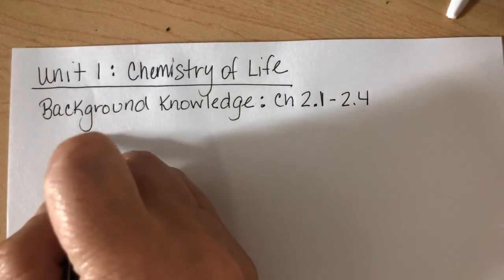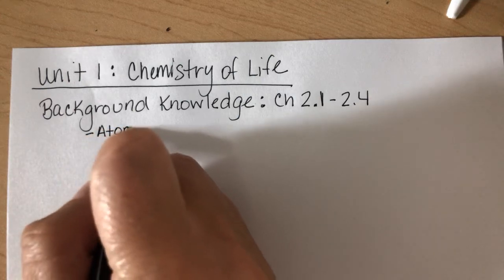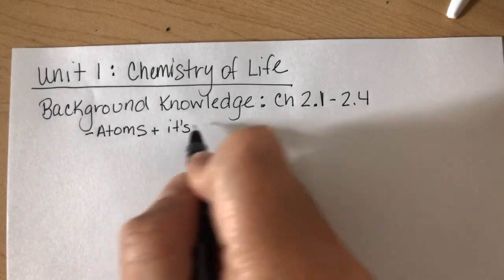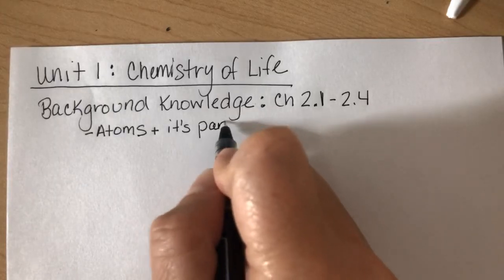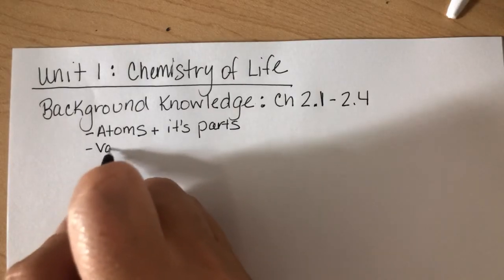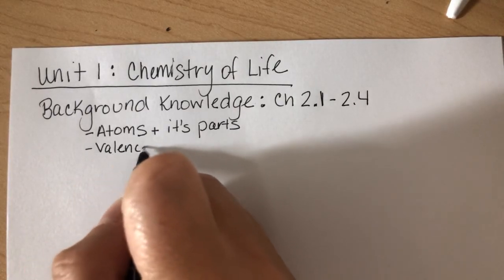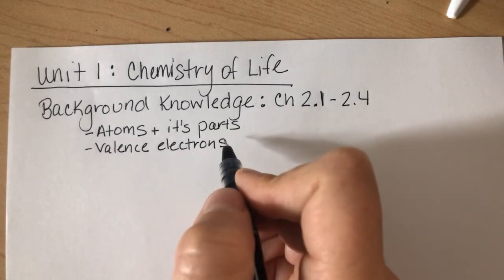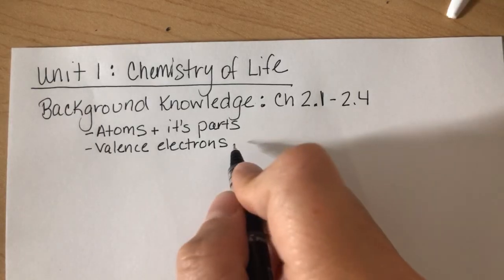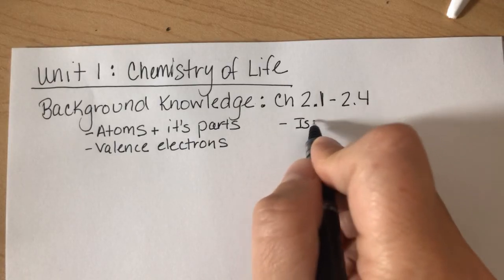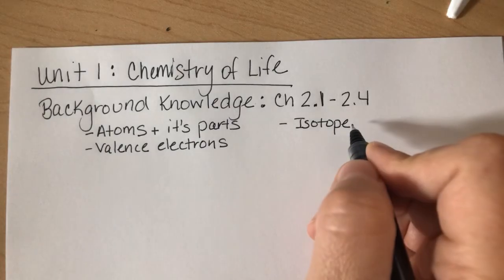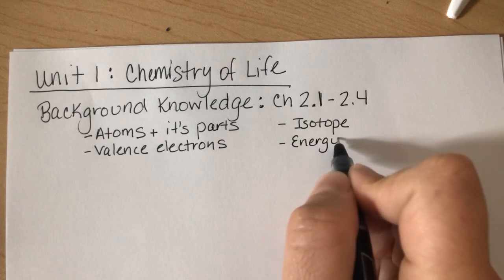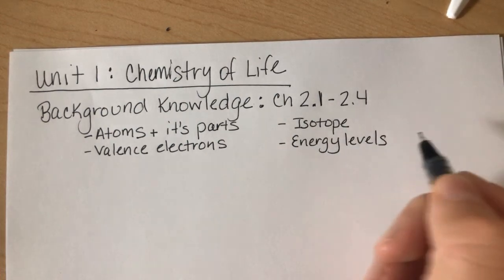What kinds of things are in there that you might need to know? What an atom is and its parts. Valence electrons and what that means. What an isotope is. Energy levels and how they fill up with electrons.